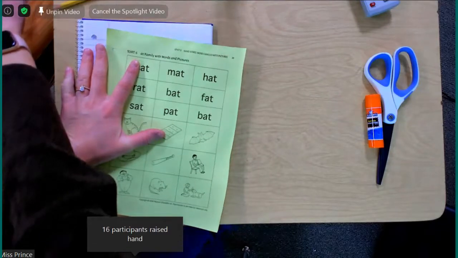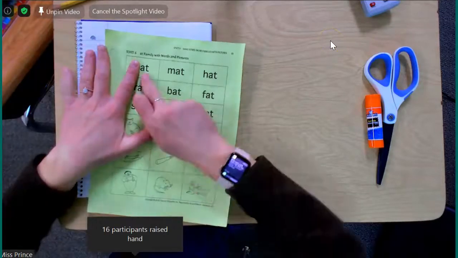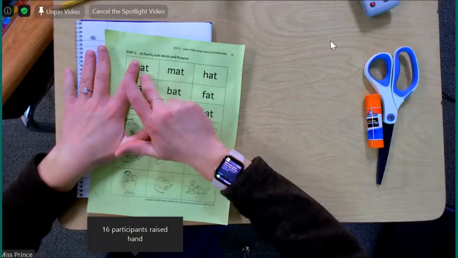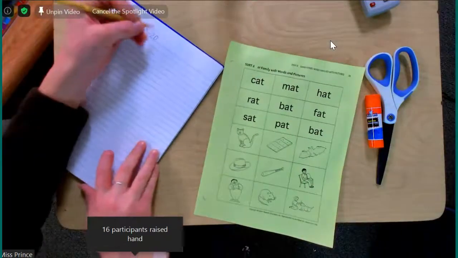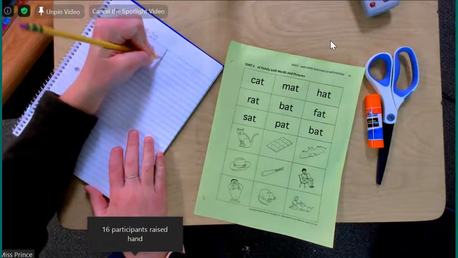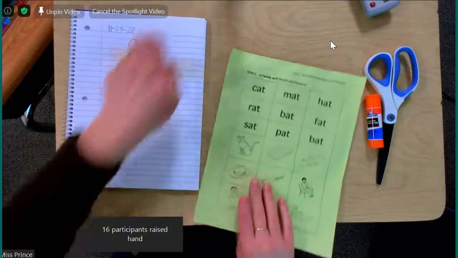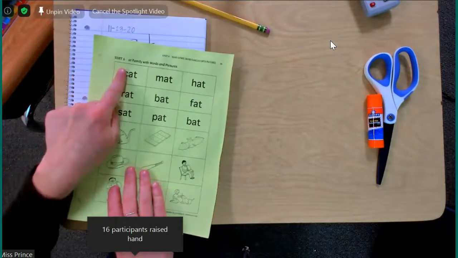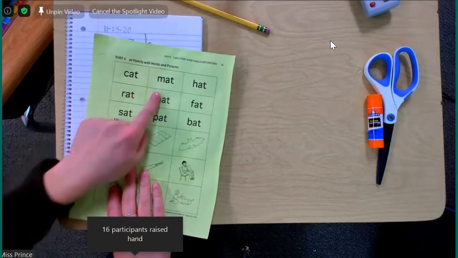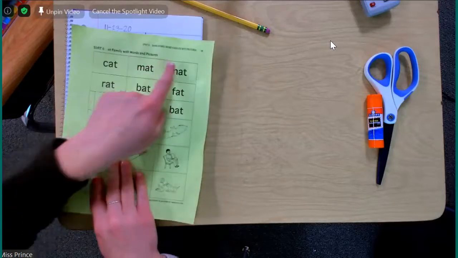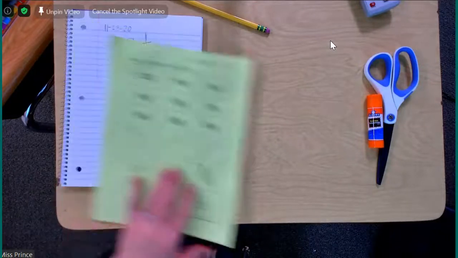Oh, I didn't call on you. Itziana, what's this part here? At. Great job. So big on the top of your paper, I just want you to write at, because all of our words are going to end in at. Take a look. If you take away that first letter for each of them, they all say at. So all of our words are going to end with at. We need to figure out the first sound and then match it with the picture.